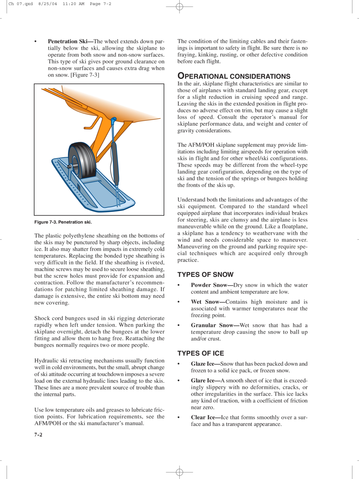Types of ice: Glaze ice is snow that has been packed down and frozen to a solid ice pack, or frozen snow. Glare ice is a smooth sheet of ice that is exceedingly slippery with no deformities, cracks, or other irregularities in the surface. This ice lacks any kind of traction, with a coefficient of friction near zero. Clear ice is ice that forms smoothly over a surface and has a transparent appearance.